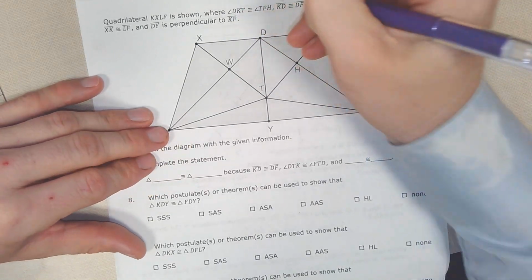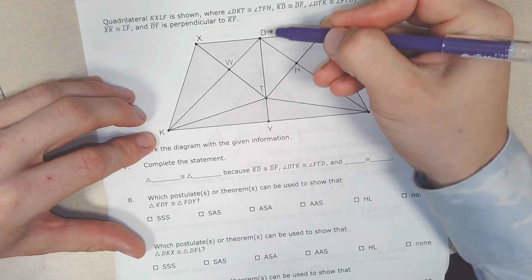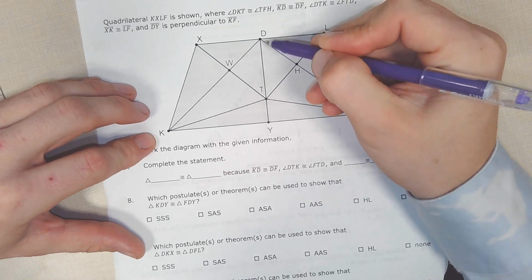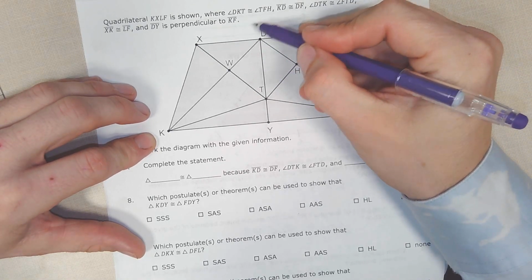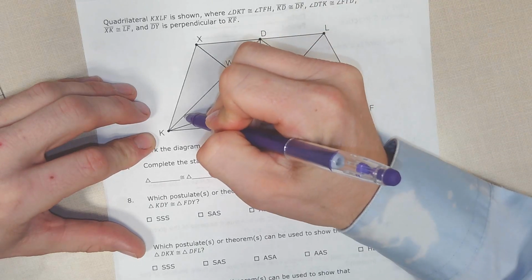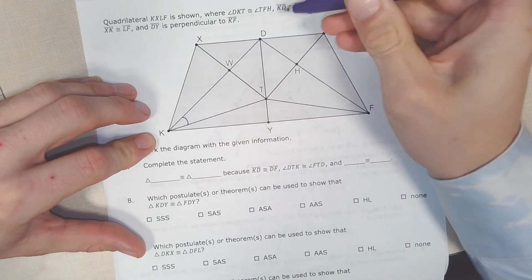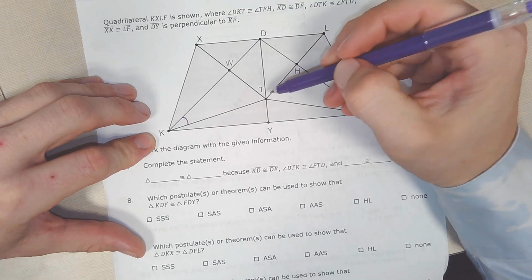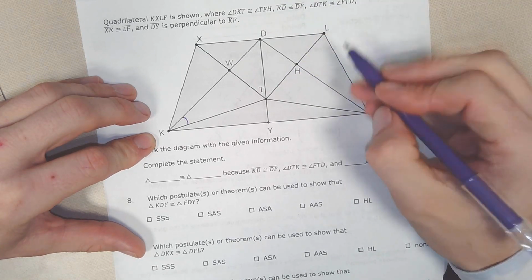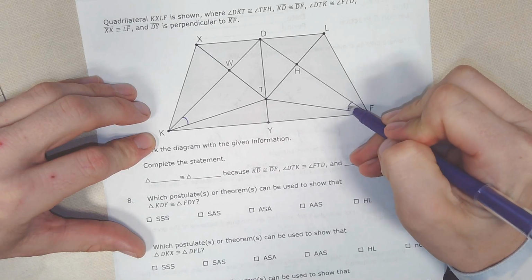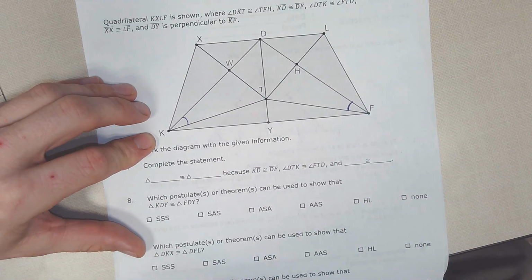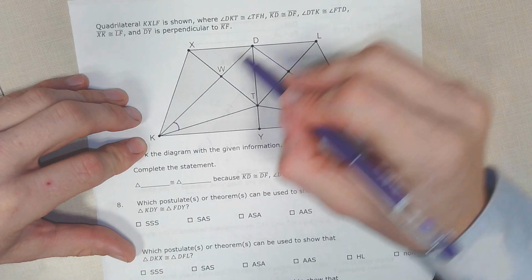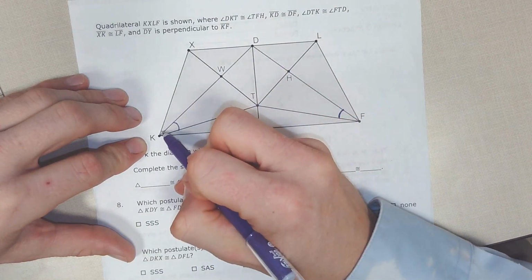So DKF, so DK, so this is angle DKT. So DKT is this angle, and then TFH, the same angle they just used, different starting point for the legs, is this angle. KD is this big long side here.